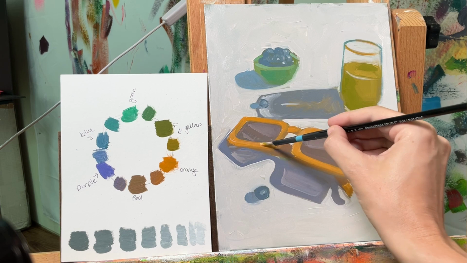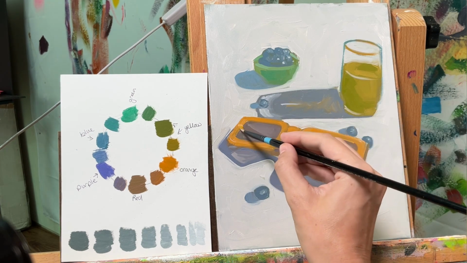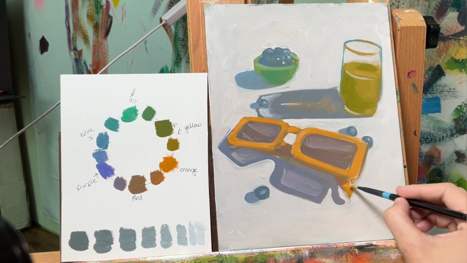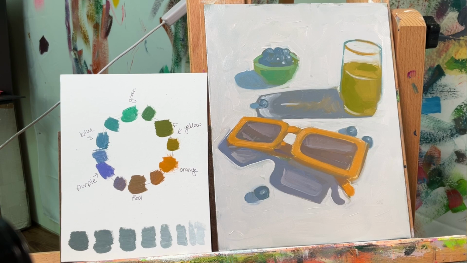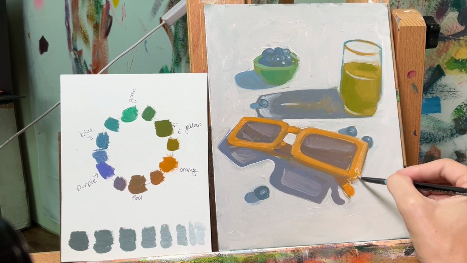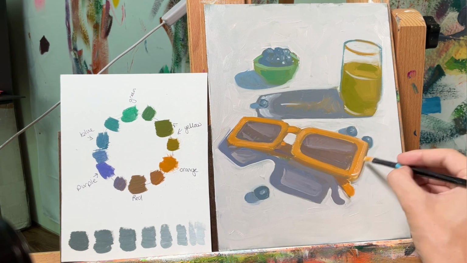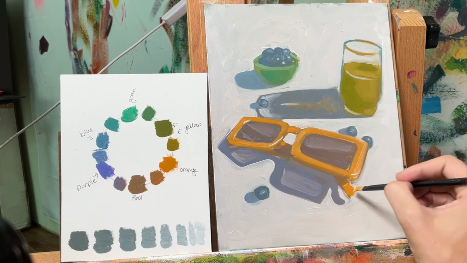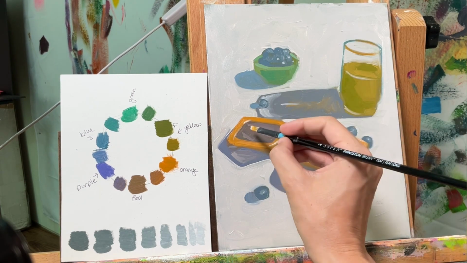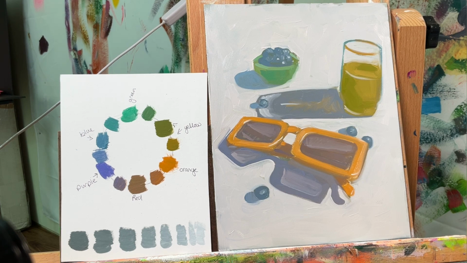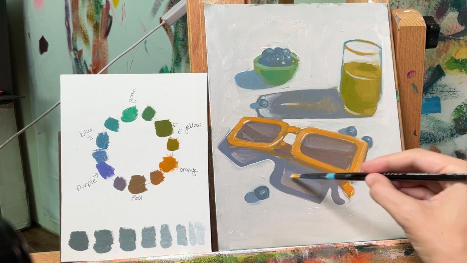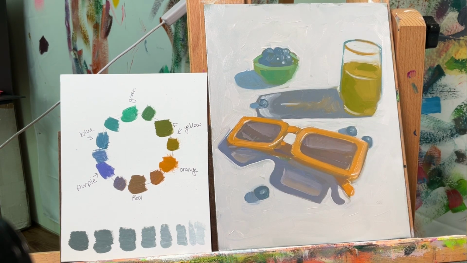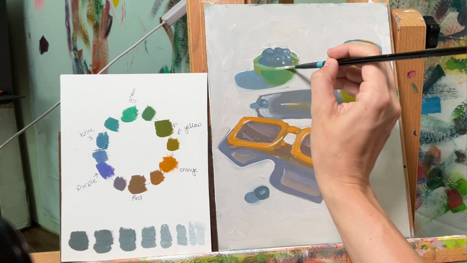So a lot of the refinement here is just pumping up the values and really punching up the chroma where I can. Specifically, I do have an orange that's very saturated straight from the tube, my Cadmium Orange. And so I'm adding that plus white to give these punchy highlights and to really let the viewer know what the texture of these glasses are. A lot of times highlight and paint application lets the viewer know the texture. So it's always the thing I save for last, because I want my value, my color to do most of the heavy lifting.